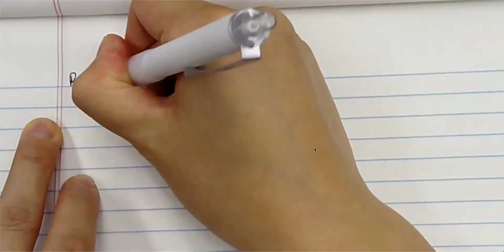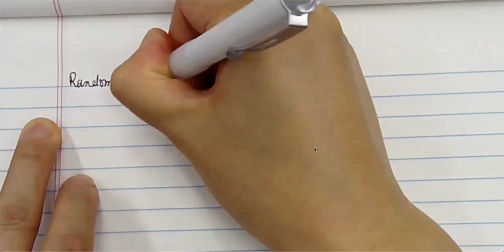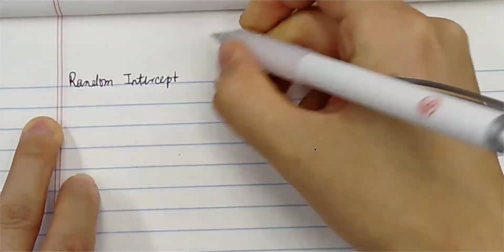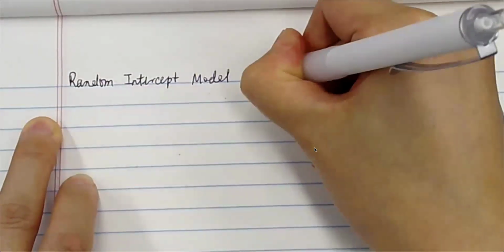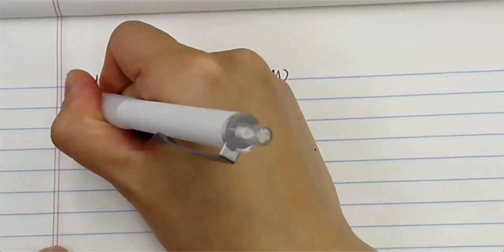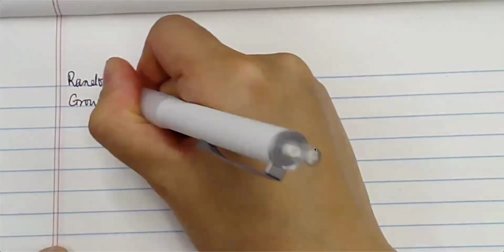So let's still use this random intercept model to introduce the hierarchical linear model and linear mixed model. We can write the same model in two ways. And the setting is that we have group data. We can also say cluster data.